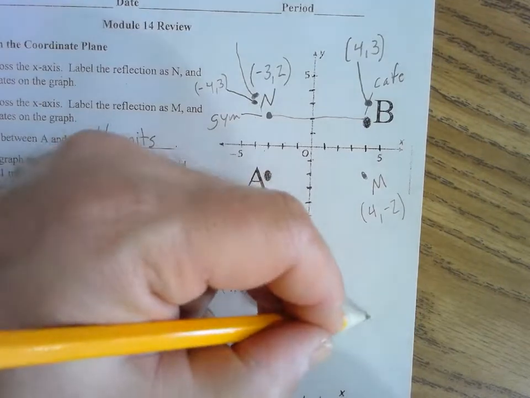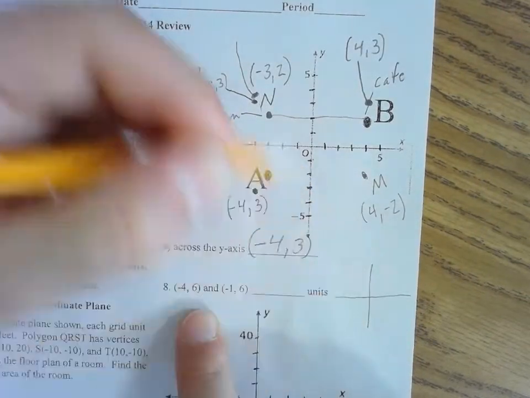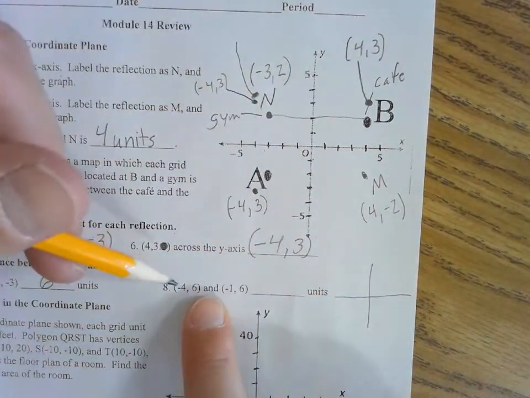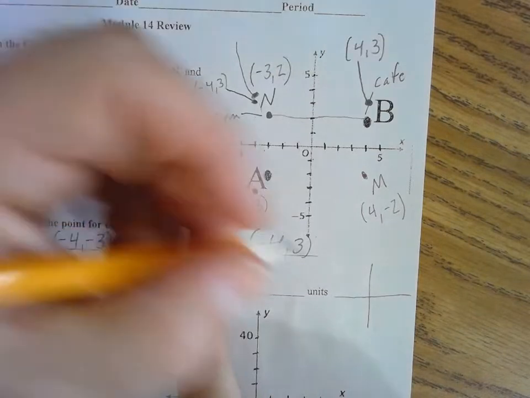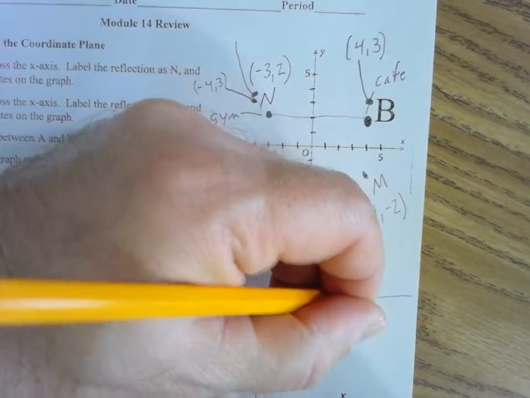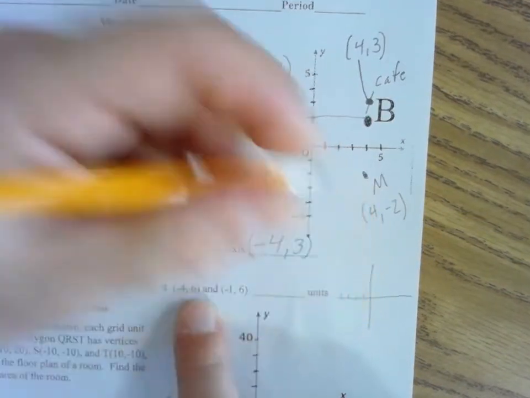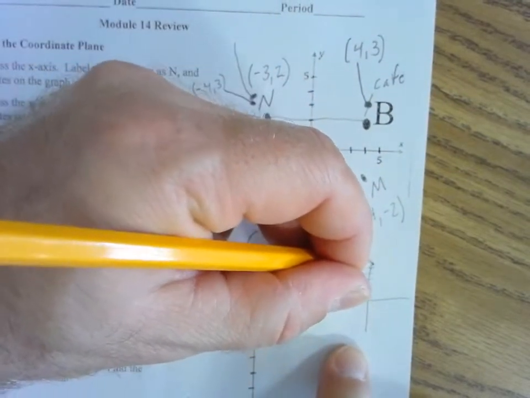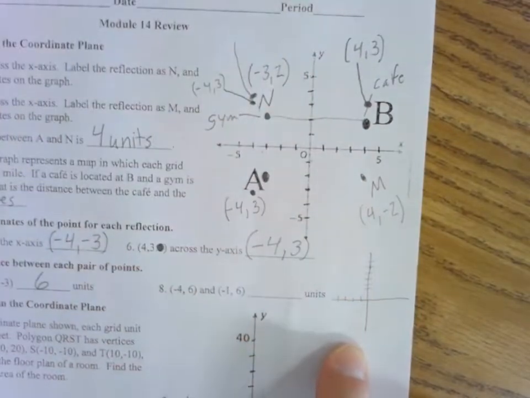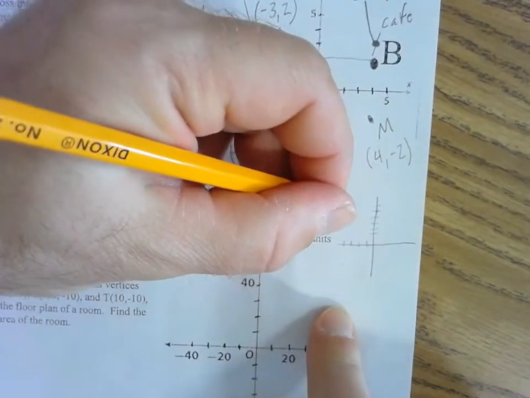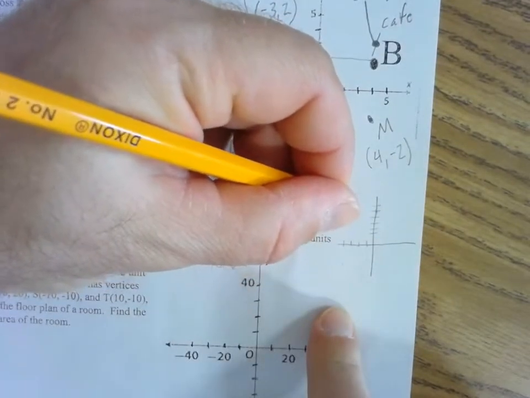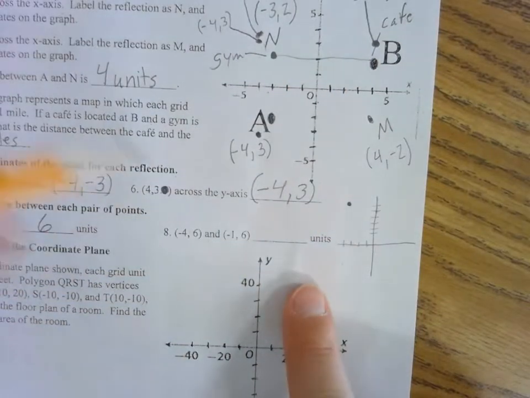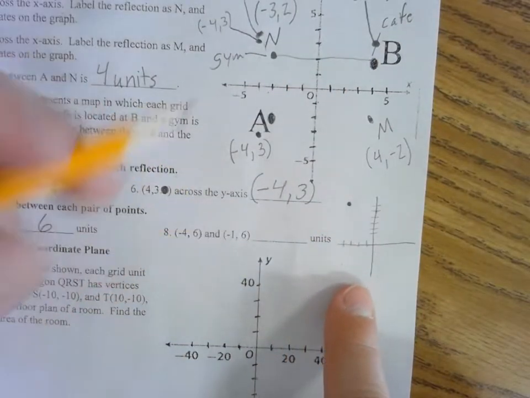Same thing for this one. Draw out a little coordinate plane, or you could use the one up here, but I'm going to -4, 6, so back 1, 2, 3, 4, and +6, 1, 2, 3, 4, 5, 6. Okay? My dot's right here. And then -1, 6.